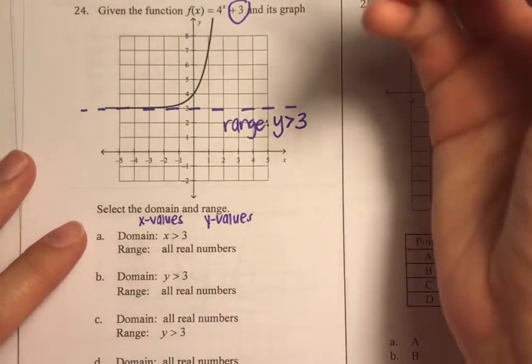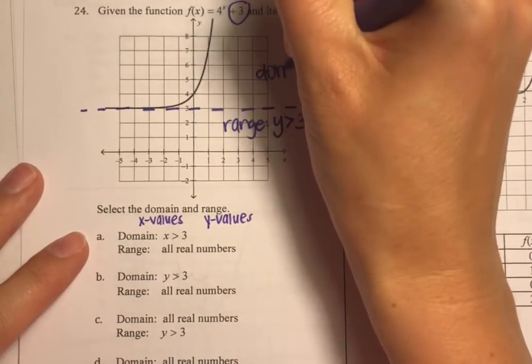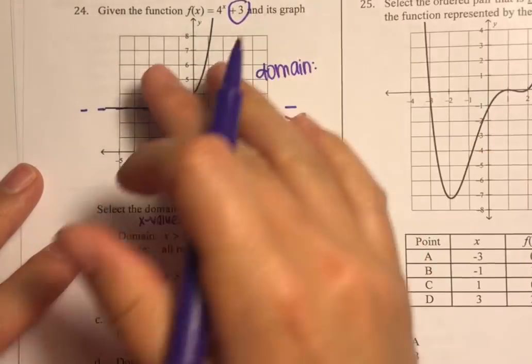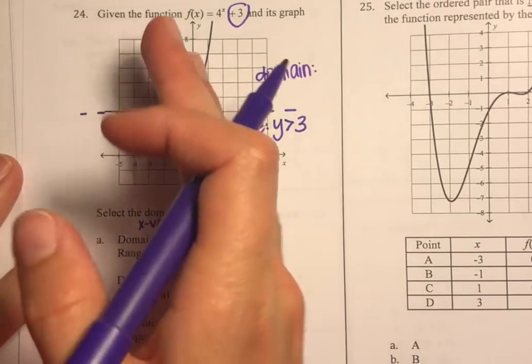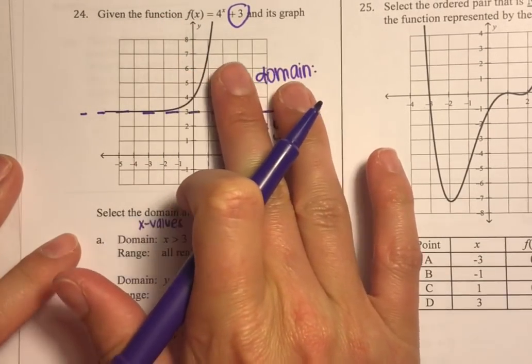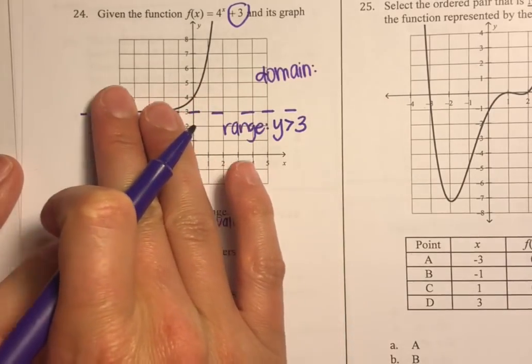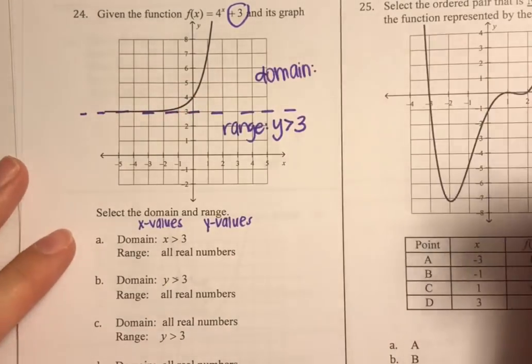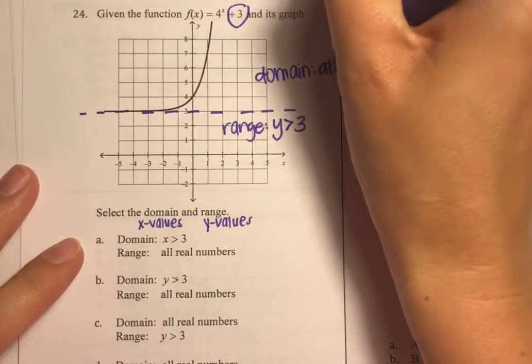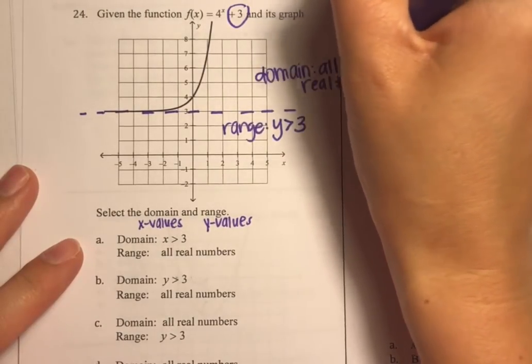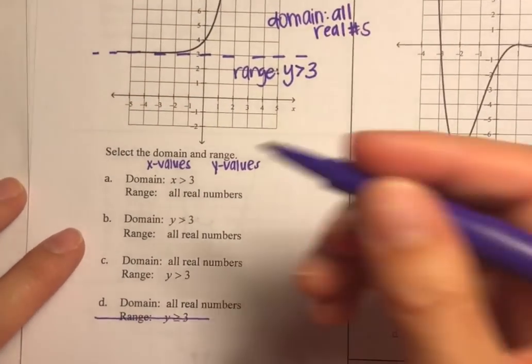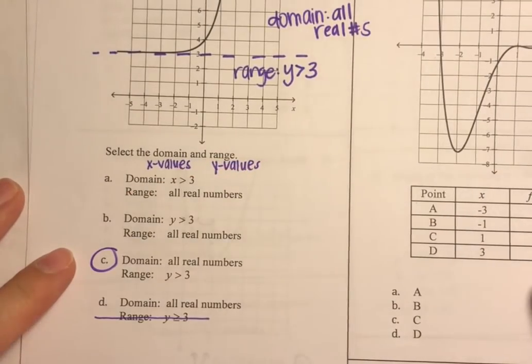So we know this is going to be our range, because the range deals with all of your possible y values. And for our domain, we have no limitations or asymptotes. So we're going to go infinitely to the right and infinitely to the left on our x-axis. So our domain is all real numbers. So our answer is C.